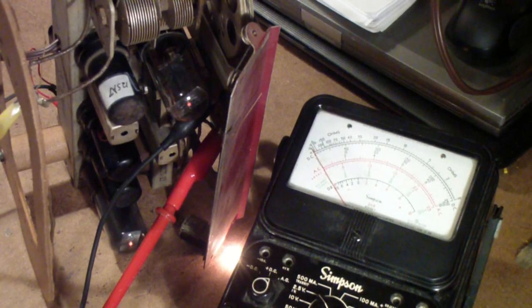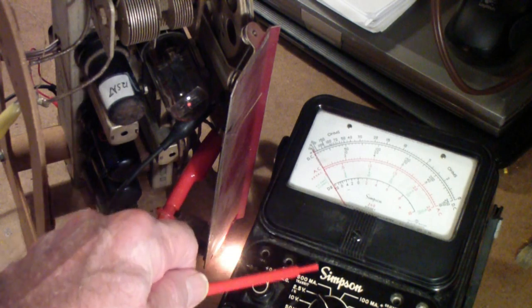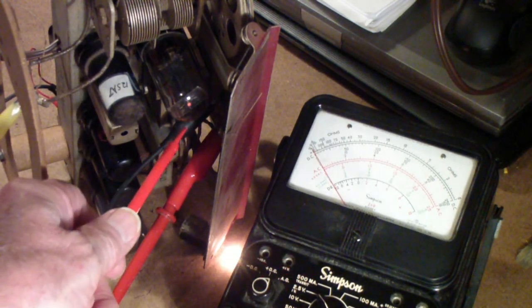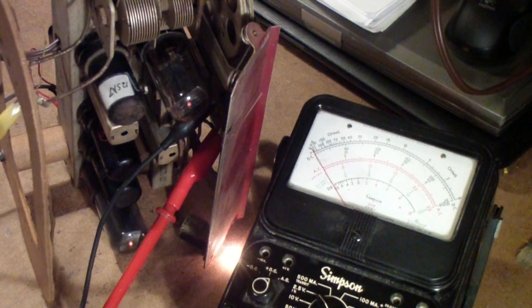Now what I've done is I've connected this Simpson meter across the speaker terminals, and I have it set to the 2.5 volt AC range. I'm going to turn up the volume.